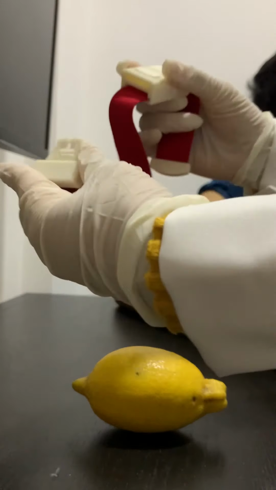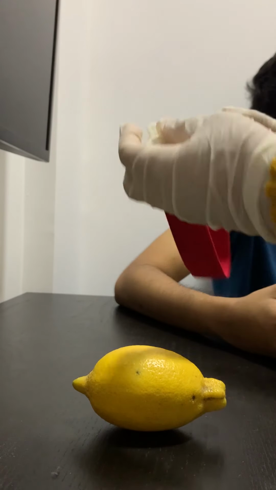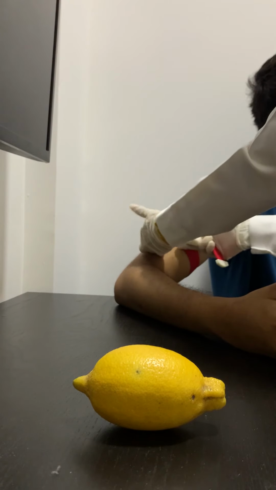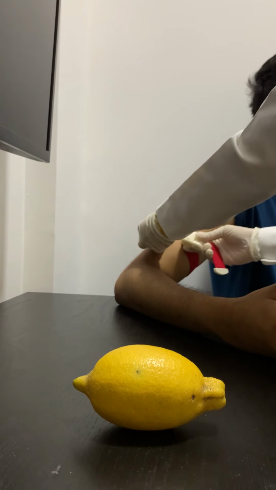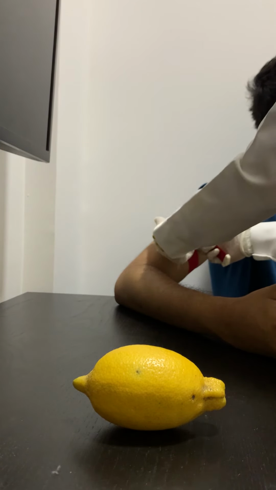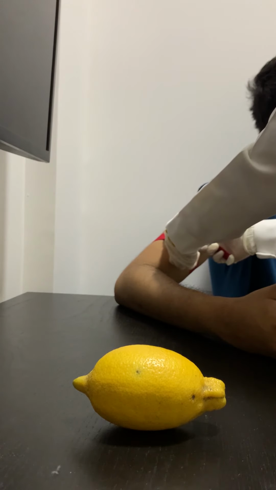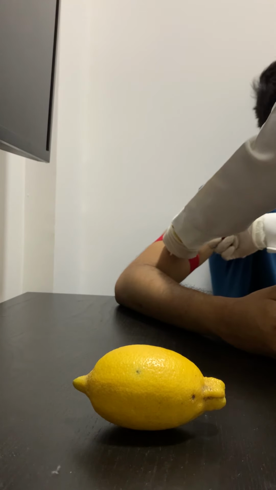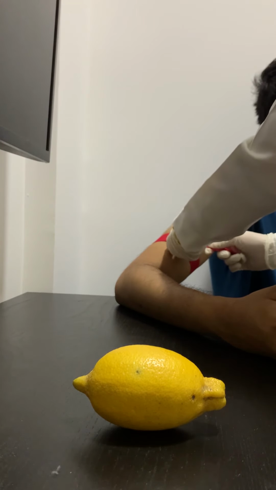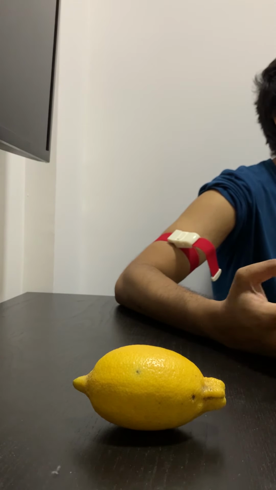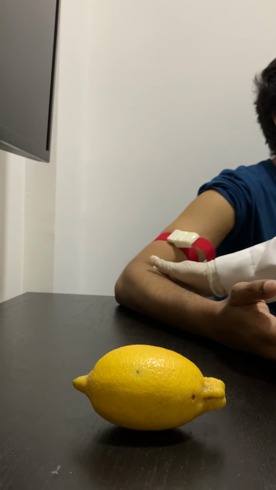Place the tourniquet with both clips facing upwards. Upwards like this, and then clip the ends together around the arm. Then place a finger under the clip so the skin isn't pinched. Next, we should pull the end to tighten as such. At this point, we can ask the patient to clench and unclench the fist. This way we can see the dilation of the cubital vein.